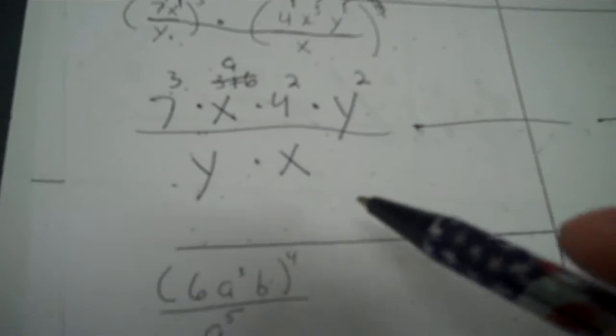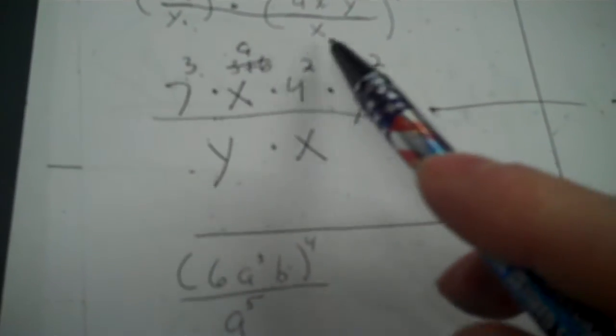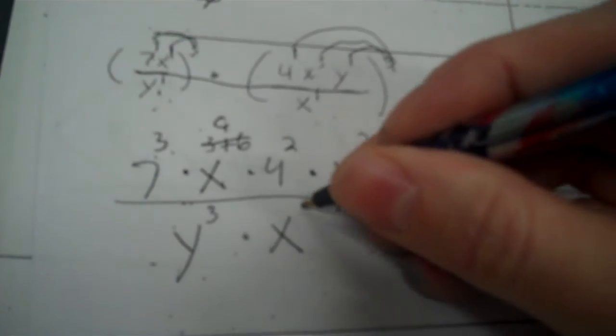Okay, then how many factors of y do you have on top? Okay, just 1. Okay, y to the first, 1 times 2 is 2. Now bottom. How many factors of y are there on bottom? Just this 1, but it's to the first, so I take 1 times 3, and that's 3. How many factors of x do we have on bottom? Just 1. It's to the first, so 1 times 2 is 2.